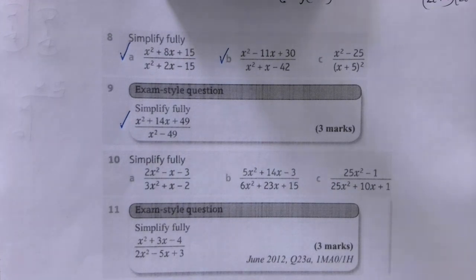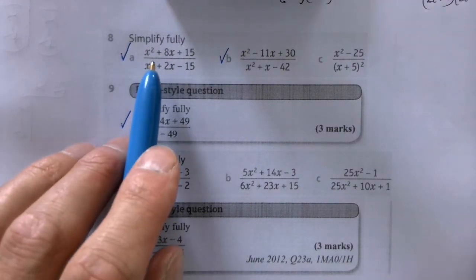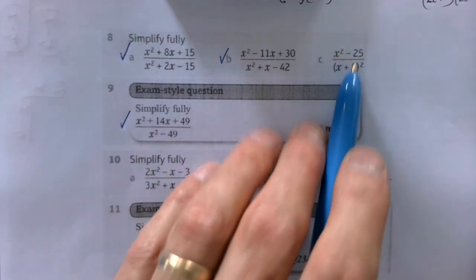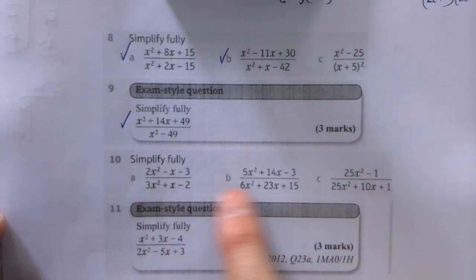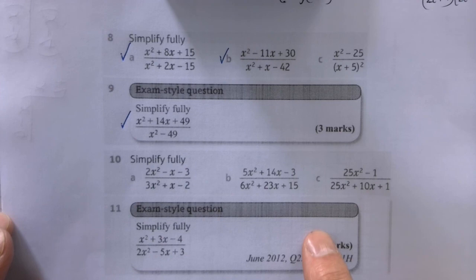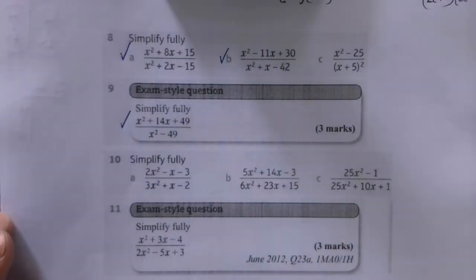So here's what I'm hoping. You're all going to have a go at this one, you're all going to have a go at this one, you're all going to have a go at this one. I'm about to go through this one. And then some of you will have a go at this one. You've got another difference of 2 squares there, so that's still a double bracket. And the good news is, of course, that you've got the answers on the second page of the PDF.